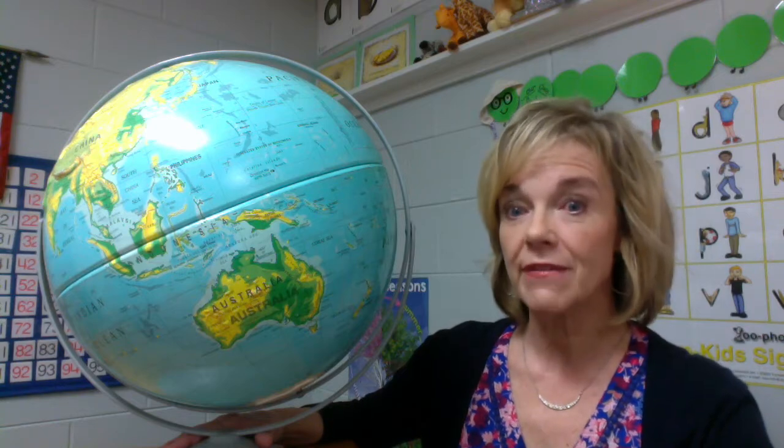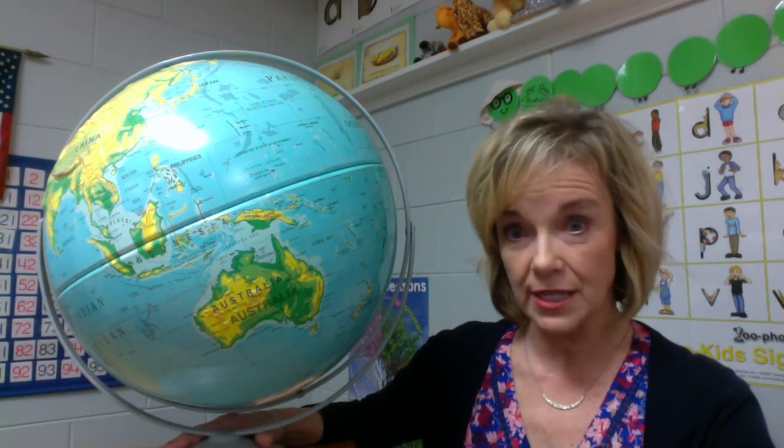But there are 7 land chunks, or 7 continents. North America, South America. Well, let's sing it. Ready? North and South America, Africa, Antarctica, Europe and Asia, and Australia.